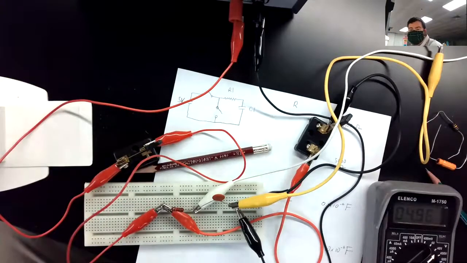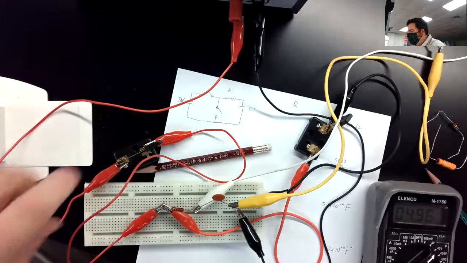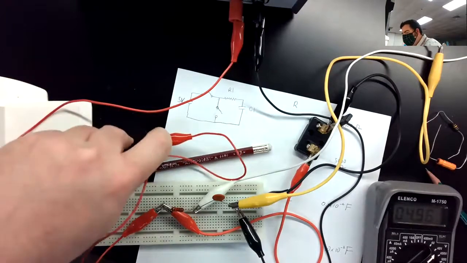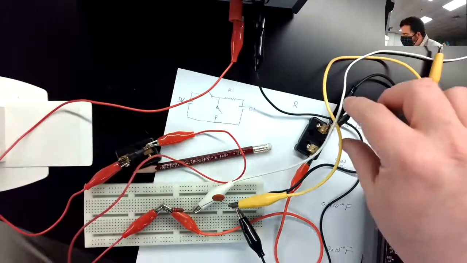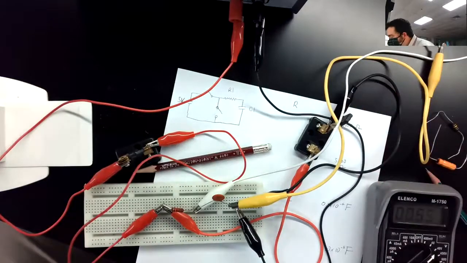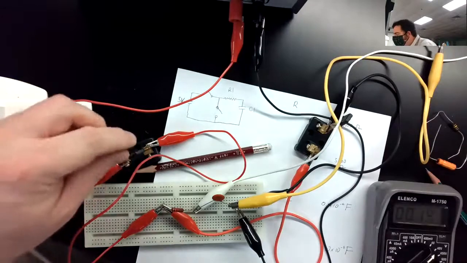We can see it charged nearly instantly. So smaller values for resistance and capacitance seem to make the capacitor charge quicker. Disconnect. And that was actually able to discharge through the meter before I could even get the other switch closed.